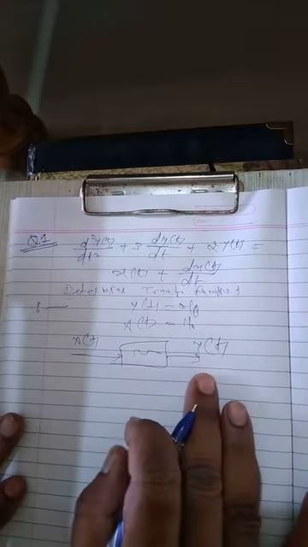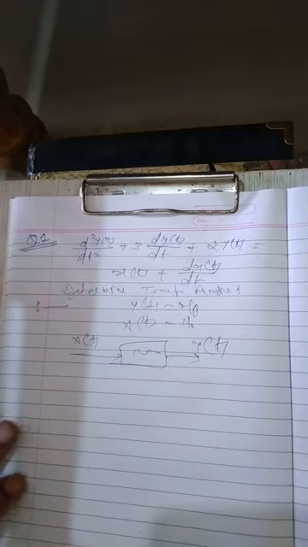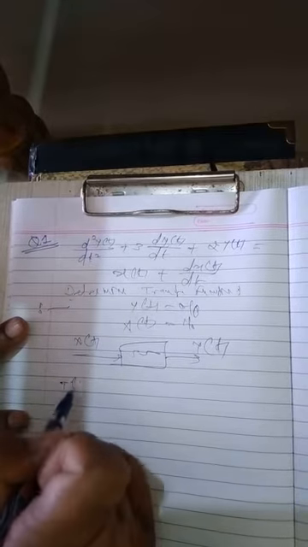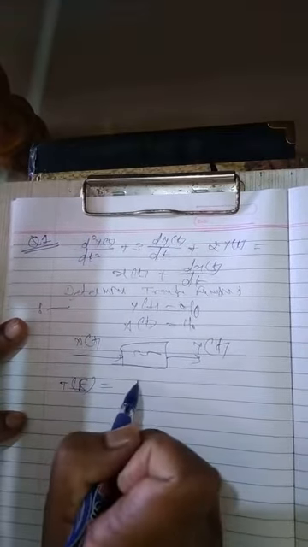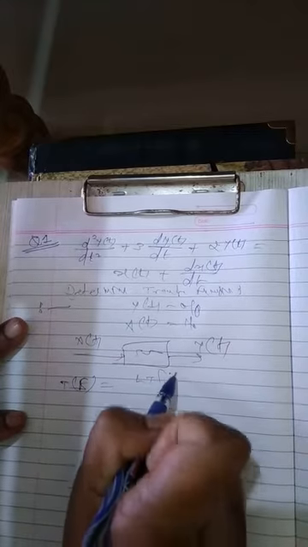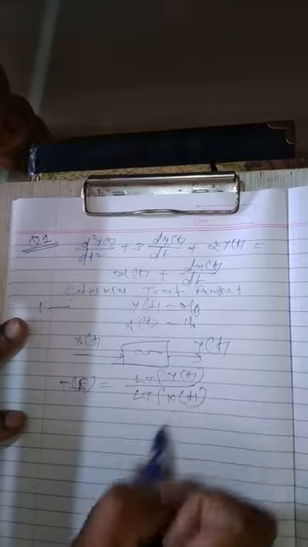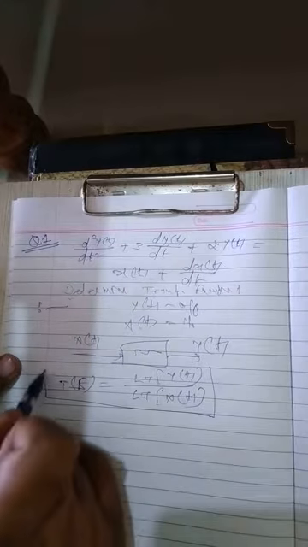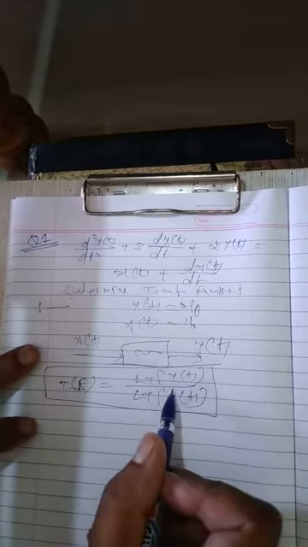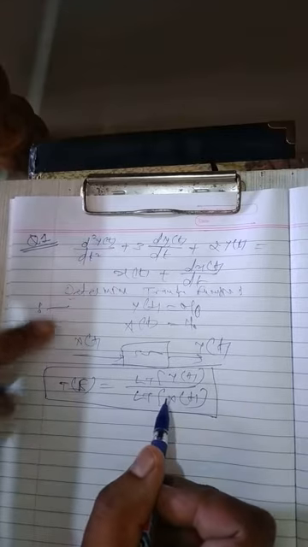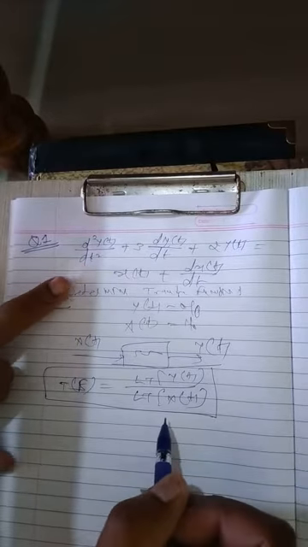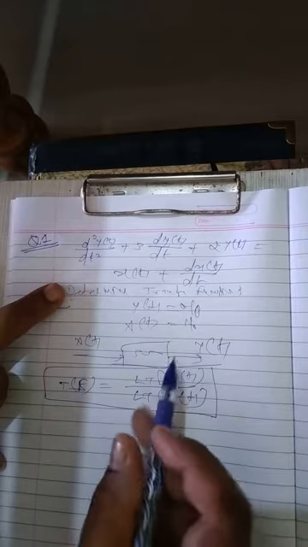From the definition, the transfer function is equal to the Laplace transform of output divided by the Laplace transform of input. This is our main formula. So take the Laplace transform of output and of input.